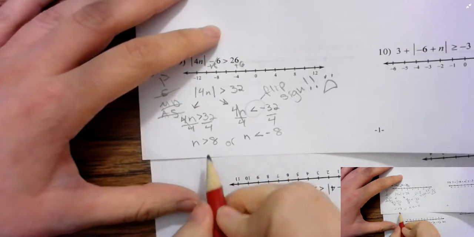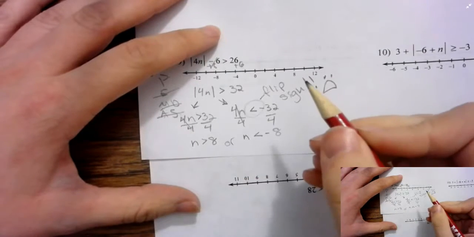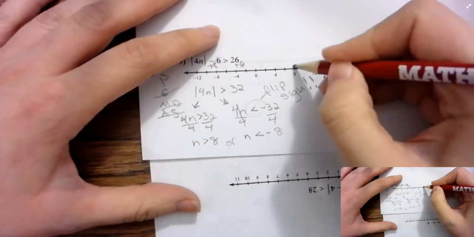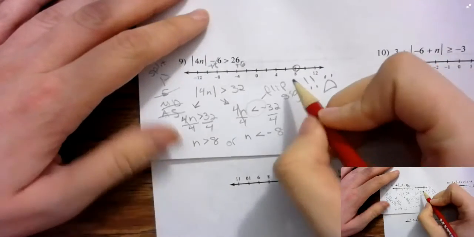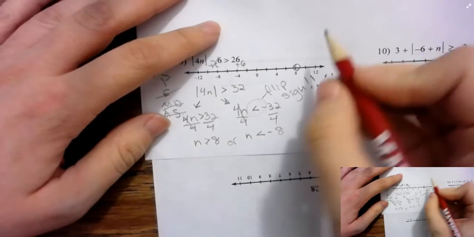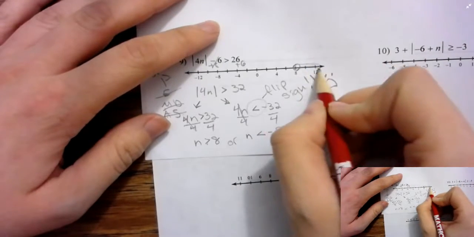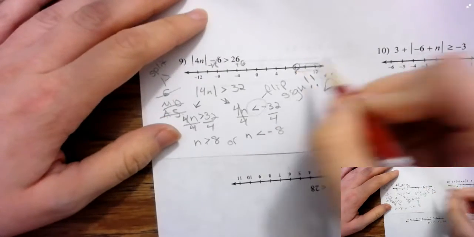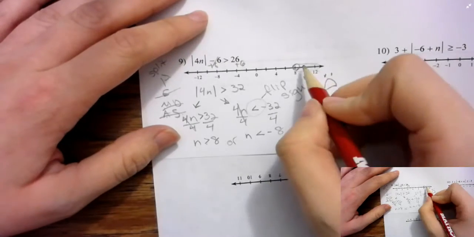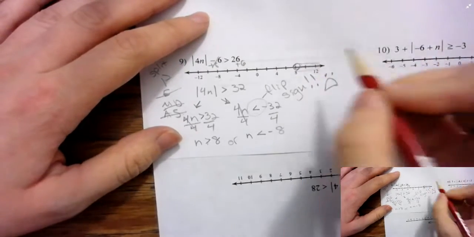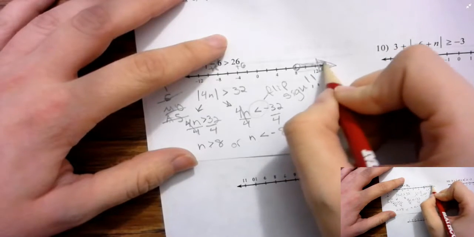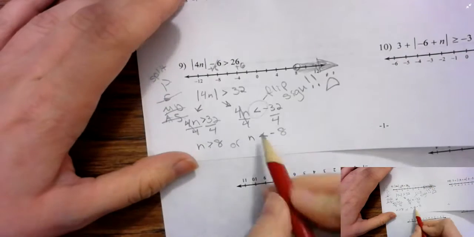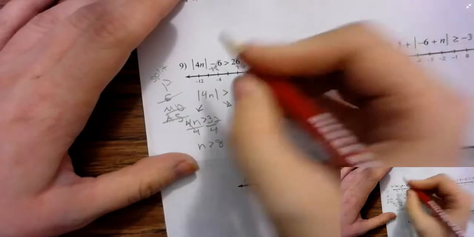Greater than without the equal to part is represented by an open circle. So that's probably something that you learned about in Algebra 1, but I know it's been a while for some of you. And if n is greater than 8, then we want to show, well, n could be 8.5, that's greater than 8. n could be 9, n could be 12, whatever. So shade that direction and then kind of shade the arrow in. Or n could be less than negative 8.